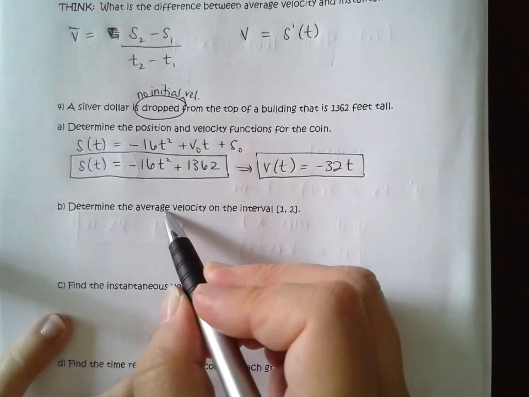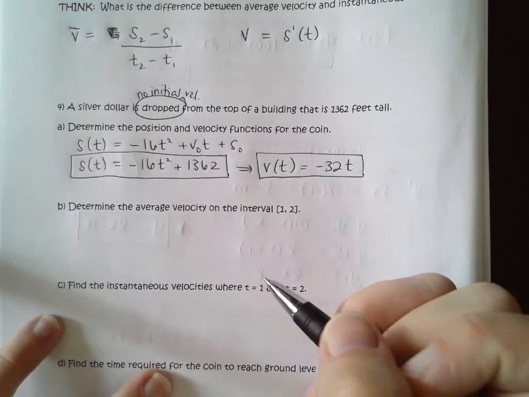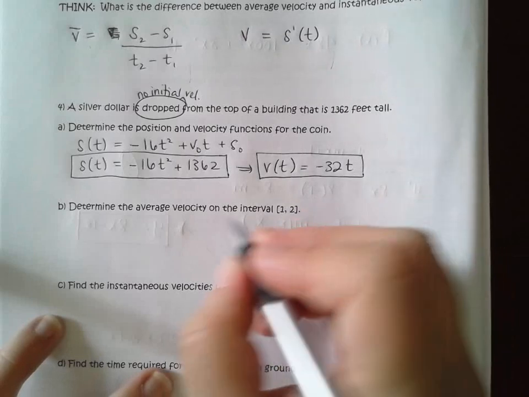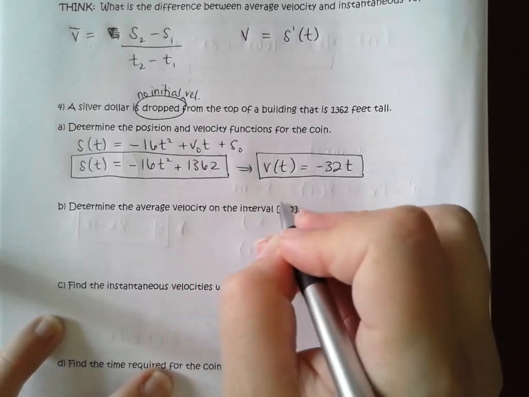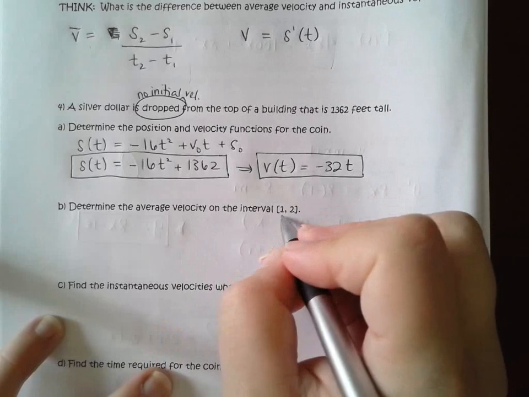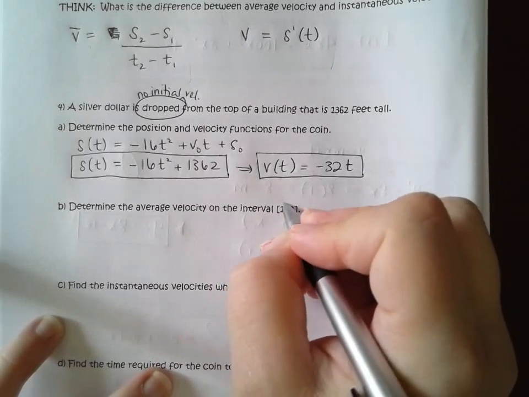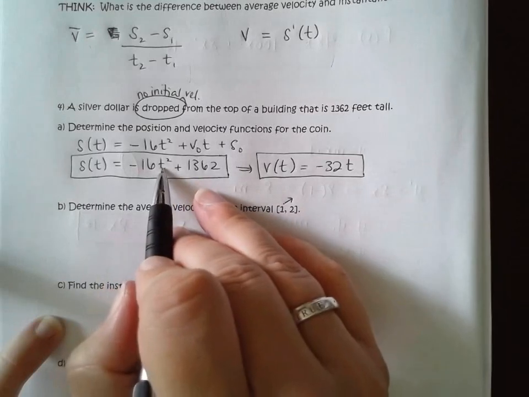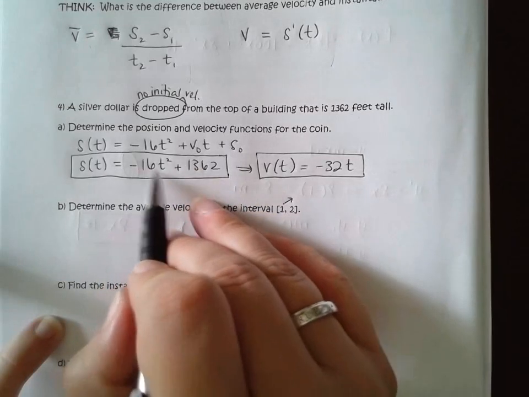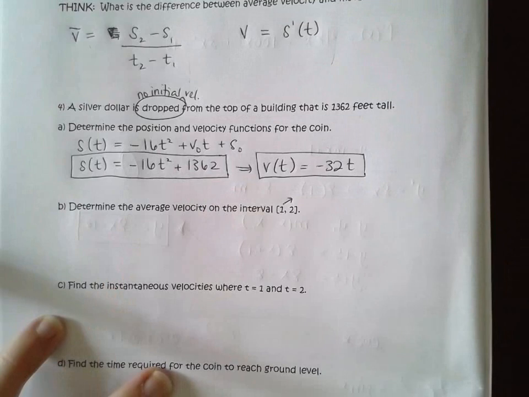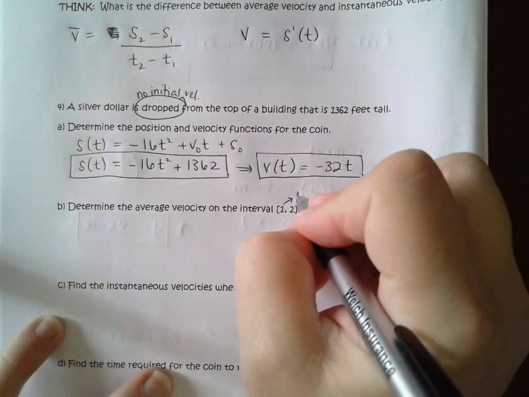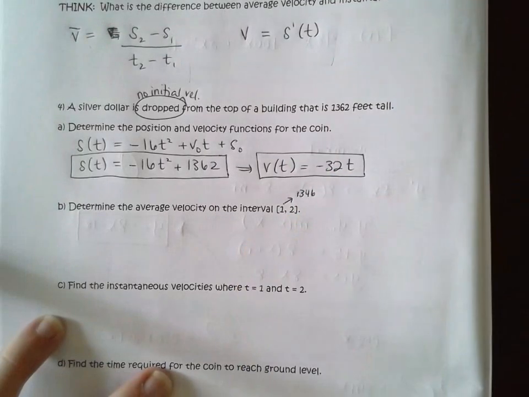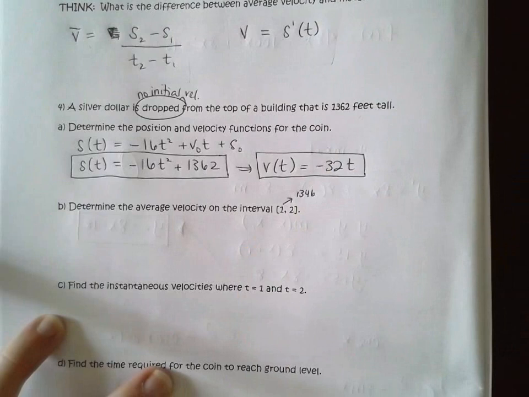Determine the average velocity. Average velocity is found up here. Now in order to do that, I need to know what, these are times, okay? So I need to know what distance these times are paired with. If I plug in 1 into my position function, I'm going to get 1362 minus 16, which is 1346. If I plug in 2, I get 1362 minus 64.